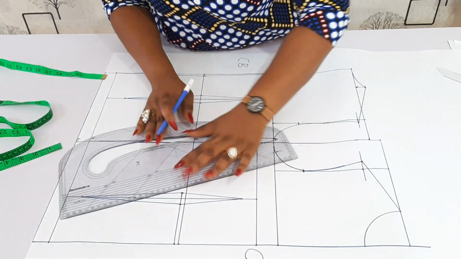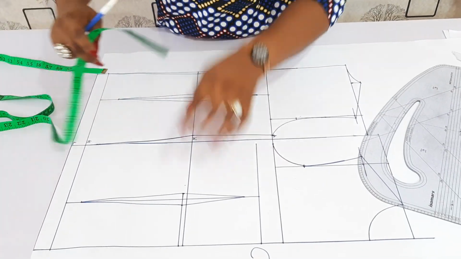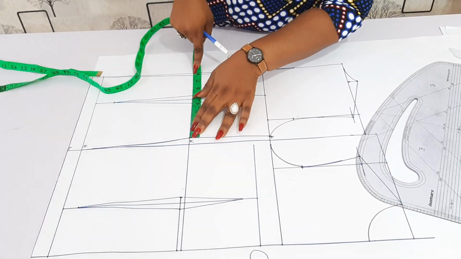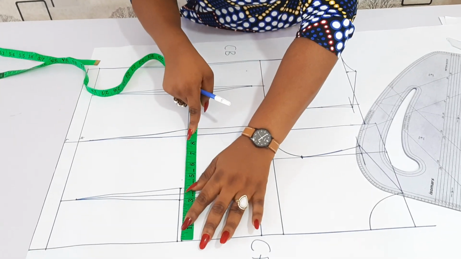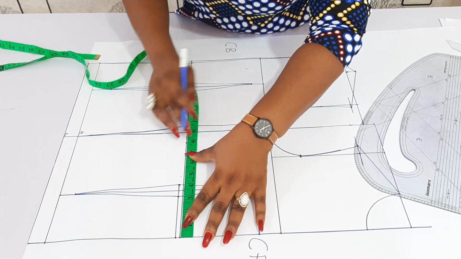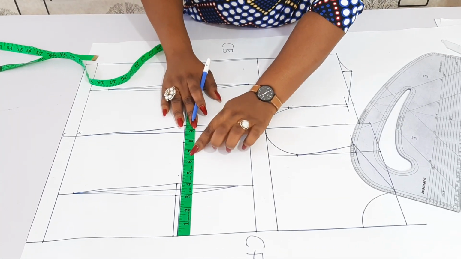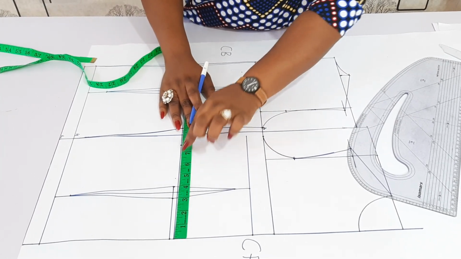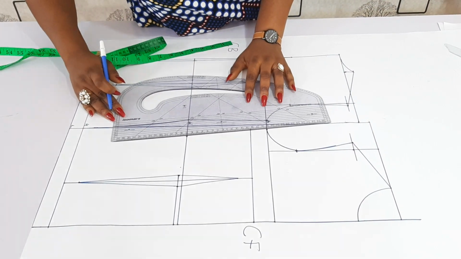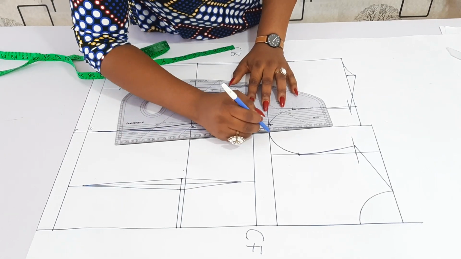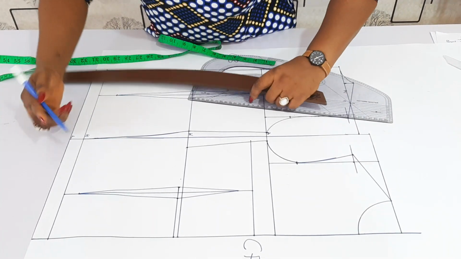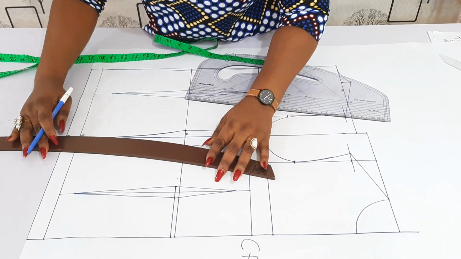So that is it. Since we took the same dart on the back, whatever measurement I have here, including the dart, is 7 3/4. I'm going to measure 7 3/4 here. Our waist measurement is actually 6 3/4, so plus 1 inch for the dart, that makes it 7 3/4. Don't forget to go up by 1 inch. Then connect.